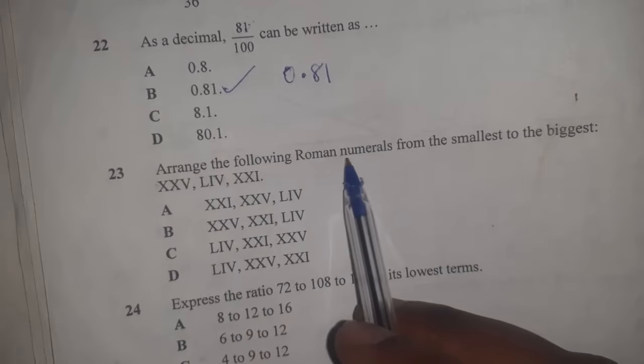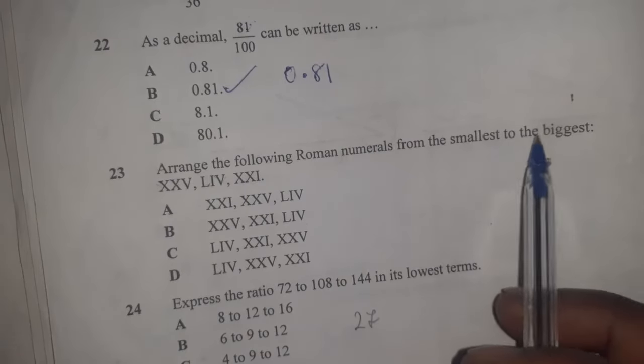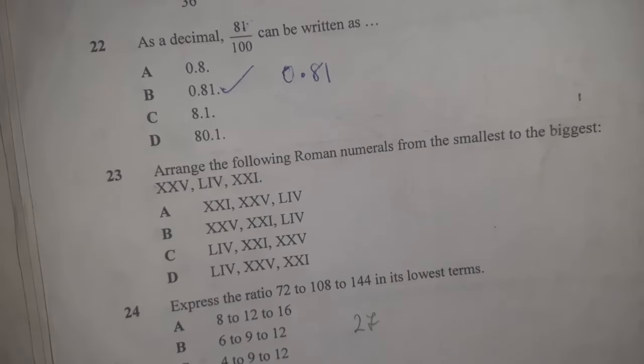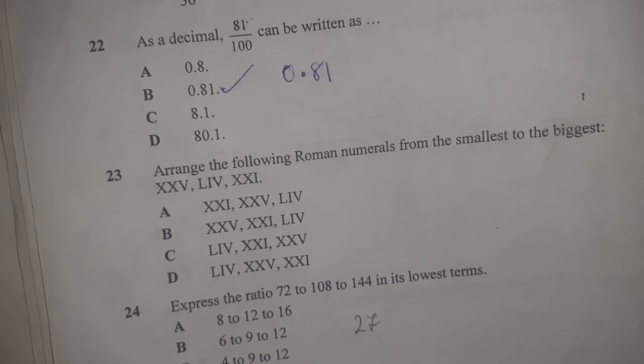So arrange the following Roman numerals from the smallest to the biggest. From the smallest to the biggest.